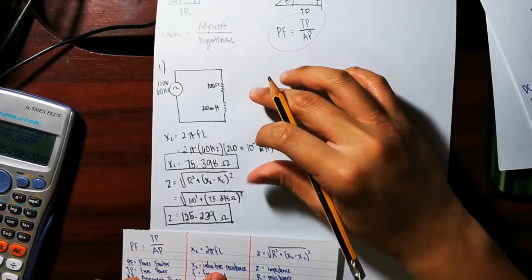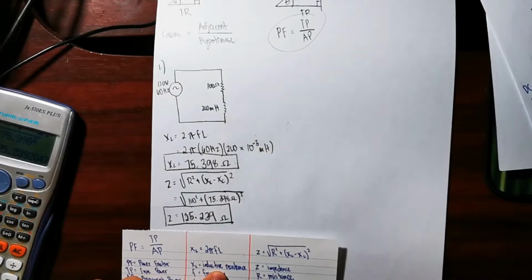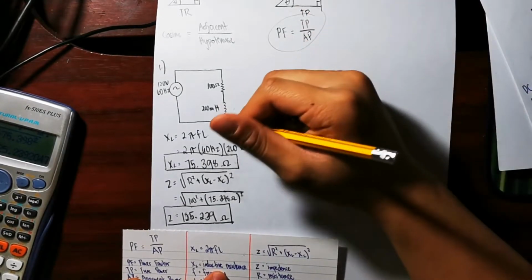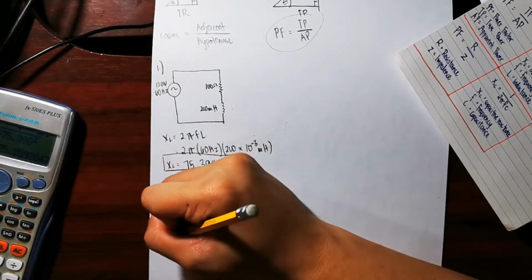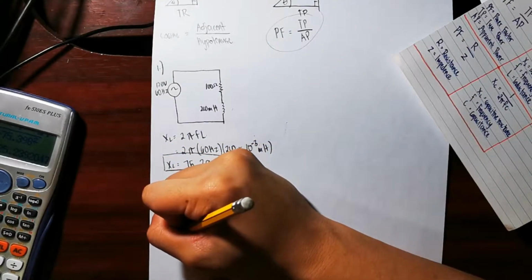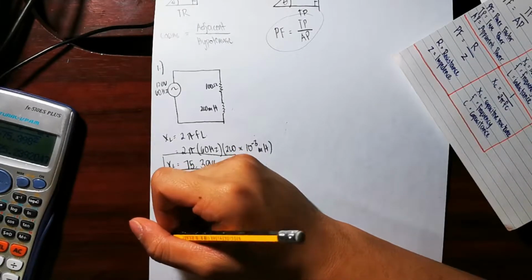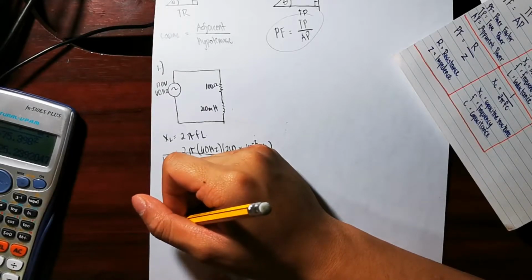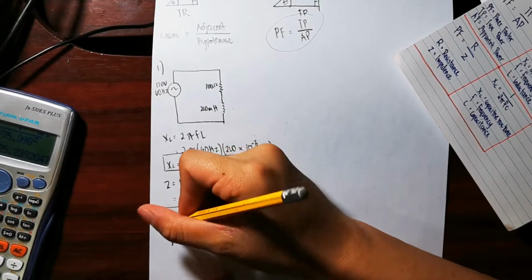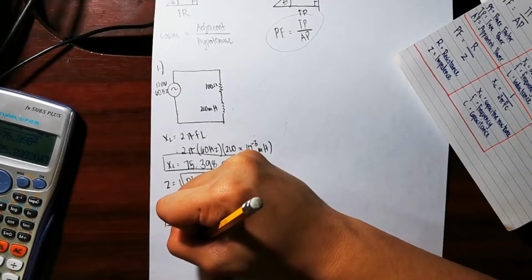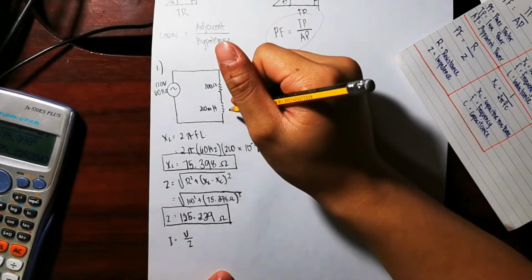So now that we have our impedance, we will look for the current that flows throughout the whole circuit. Usually the formula for the current is I is equal to V over R, but in this case it will be I is equal to V over Z, since we're talking about a different type of circuit.